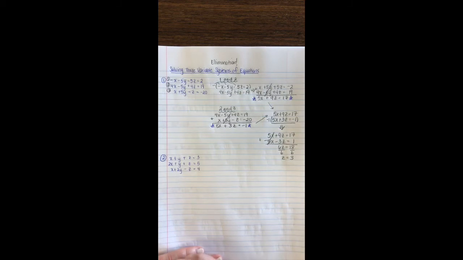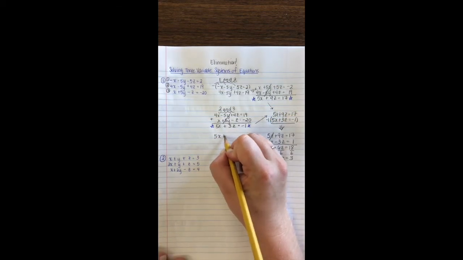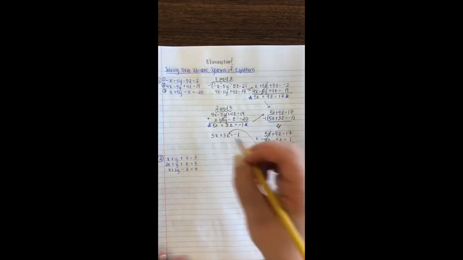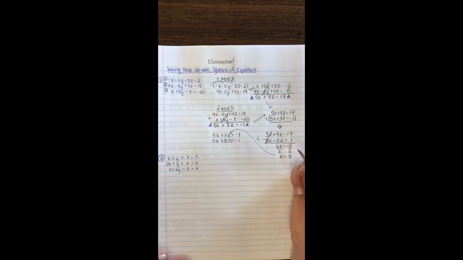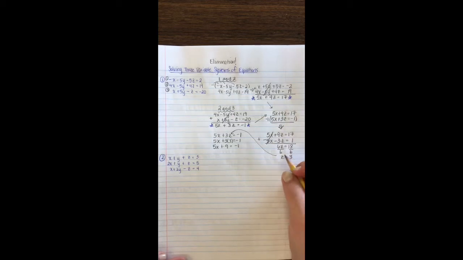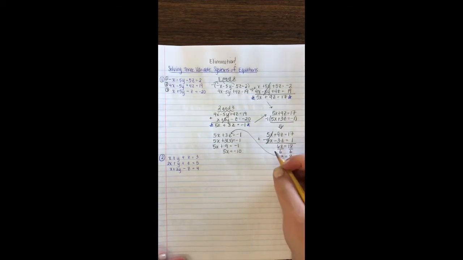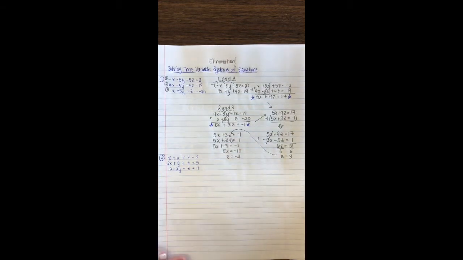So there's one part of my solution. Okay, so now that you take your z equals 3, plug back into either one of your starred equations. I'll just plug into this one because it's right here. And what you're going to be plugging in is this z equals 3. So I have 5x plus 3 times 3 equals -1. So 5x plus 9 equals -1. If I minus 9 from both sides, this gives me 5x equals -10. And if I divide both sides by 5, I get x equals -2.